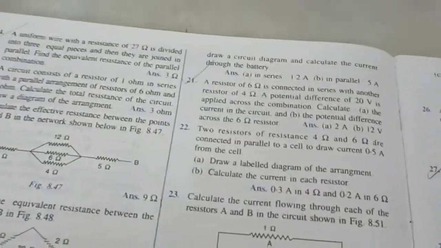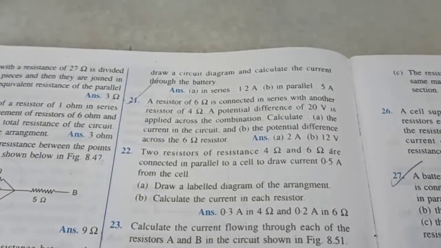Next, the 21st sum. A resistor of 6 ohm is connected in series with another resistor of 4 ohm. So the total resistance will be 10 ohm. And there is a potential difference of 20 volt applied across the combination. Okay, they are in series. Calculate the current in the circuit. Okay, figure out a diagram. And what formula will you use?